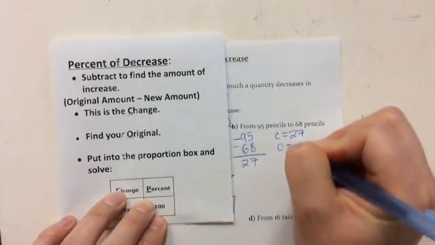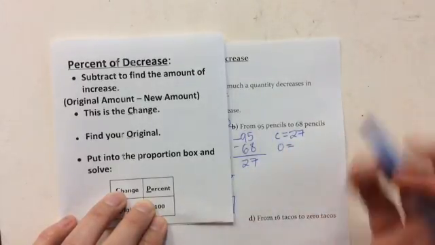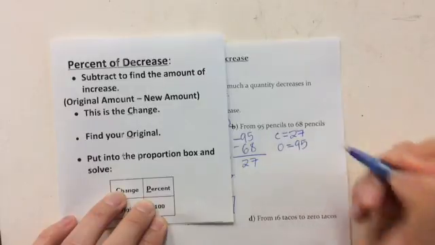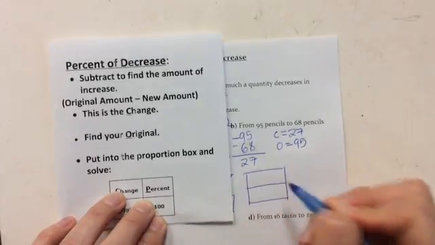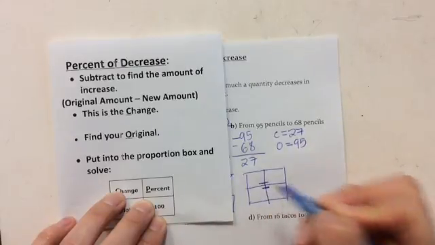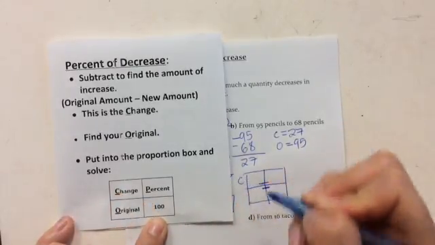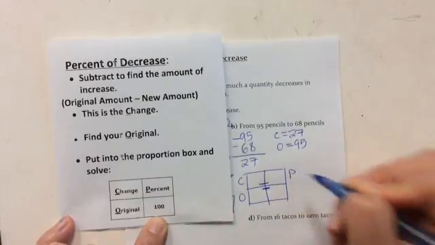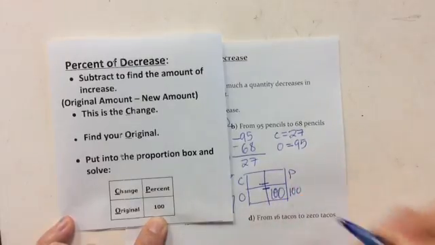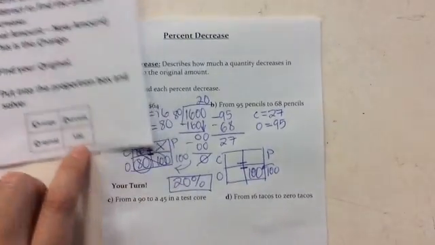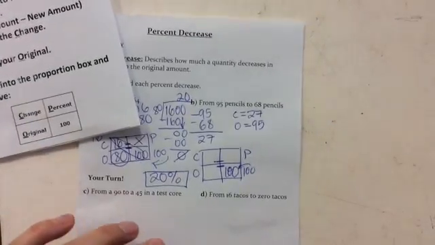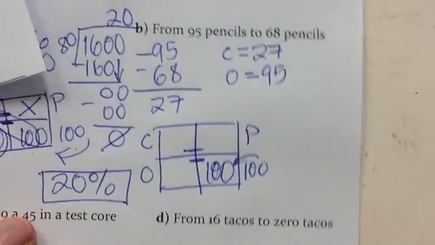How much was my original? Originally, I had 95 pencils, so 95 is my original. I'm going to do my box. Remember, these are proportions: the change, original, percent, and I measure that out of 100, so the 100 goes in there, okay? Now we're going to do the math. Let me zoom in so you can see.